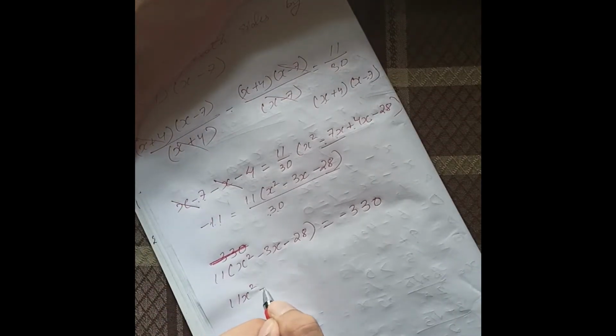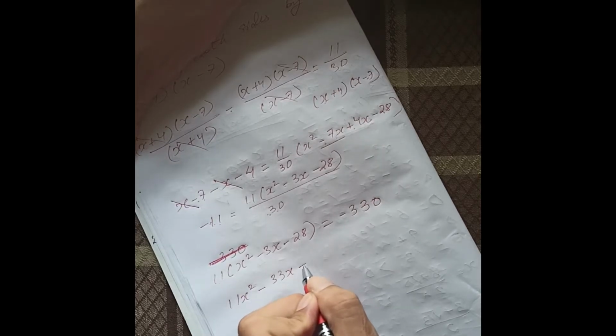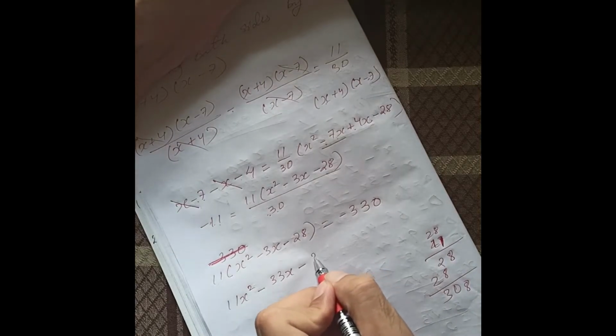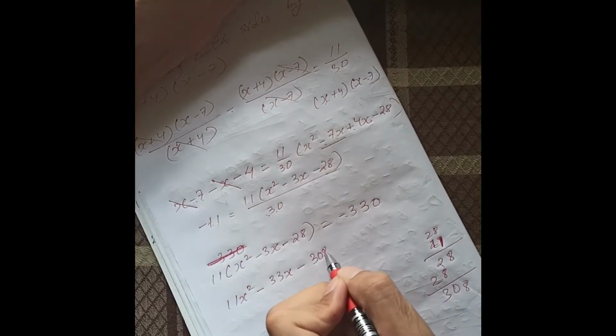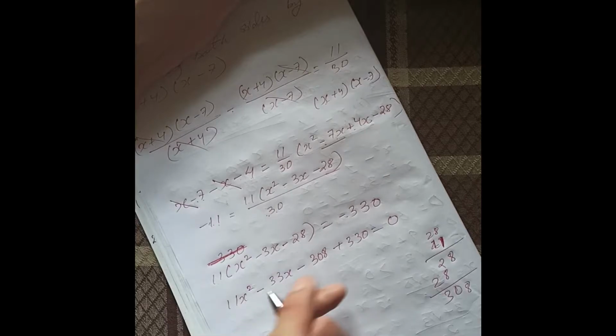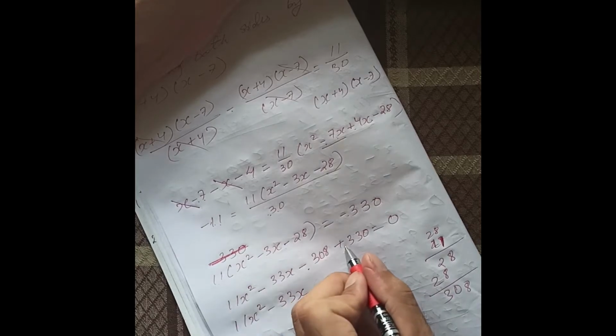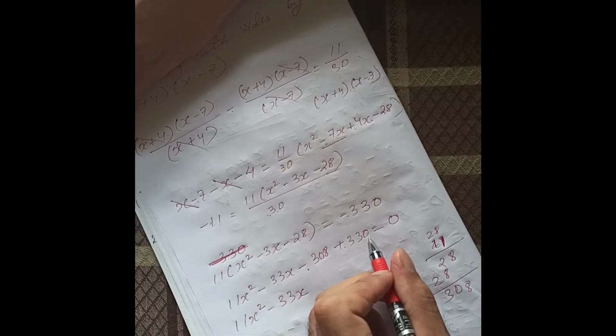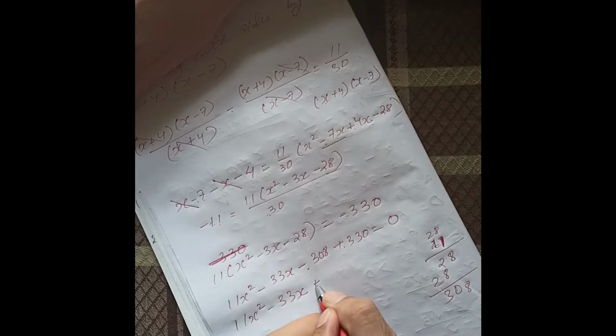Now 11 into x square is 11x square, minus 33x. 28 into 11, let's see how much we get. 308, sorry. 1 into 2 is 2, 1, 8, 0, 0. Yes, 308. Let's shift this to the left hand side. Plus 330 equals 0. Now 11x square minus 33x, minus into plus is minus, 308 minus 330 will give us minus 22.